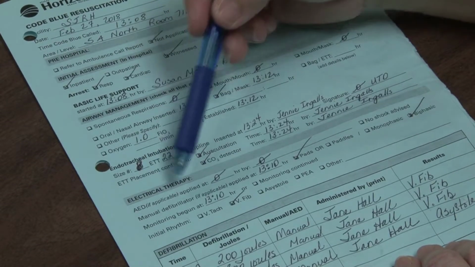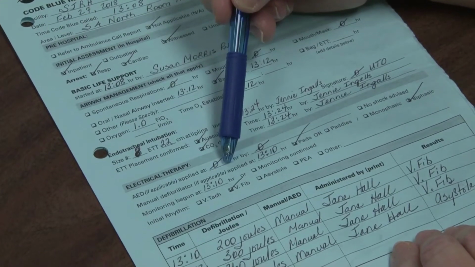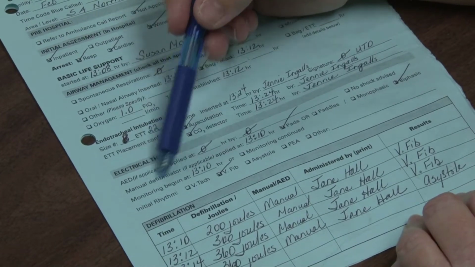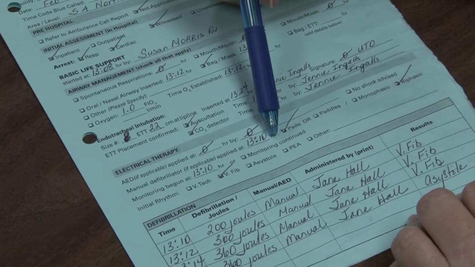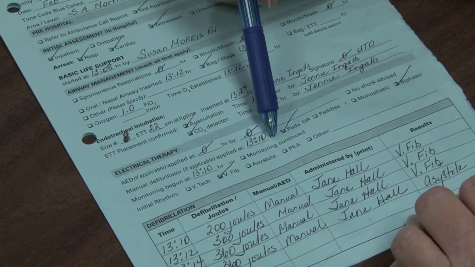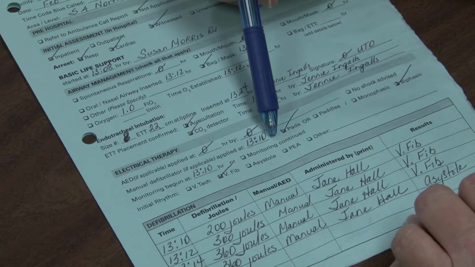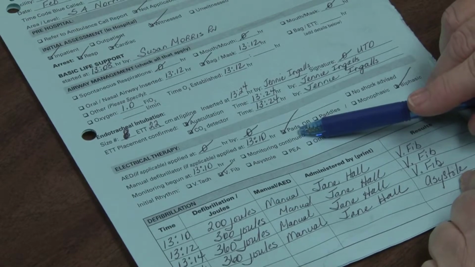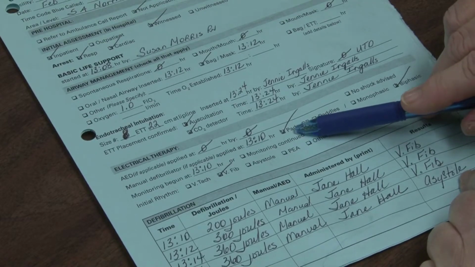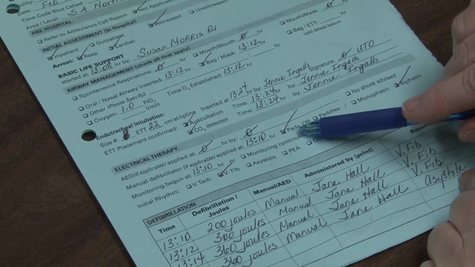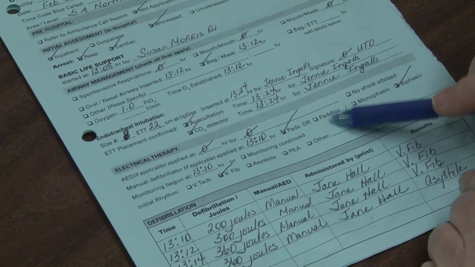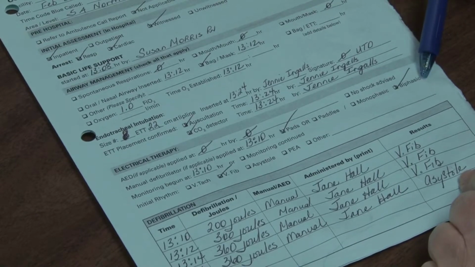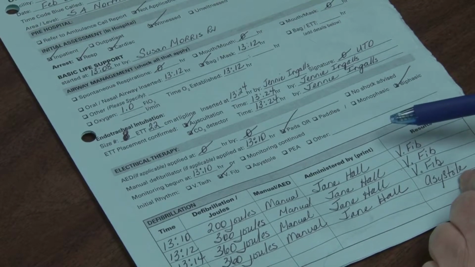Electrical therapy, AED. If you had an AED on your unit, you would state when it was attached. Manual defibrillator, which is what is on the crash cart. When the crash cart arrives, that is the manual defibrillator. In this facility, St. John Regional Hospital, we use quick combo pads. We do not use paddles. And all of our defibrillators on our crash carts are biphasic, not monophasic.